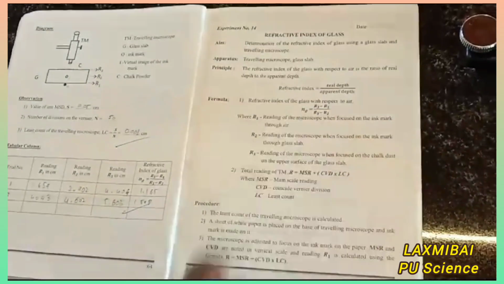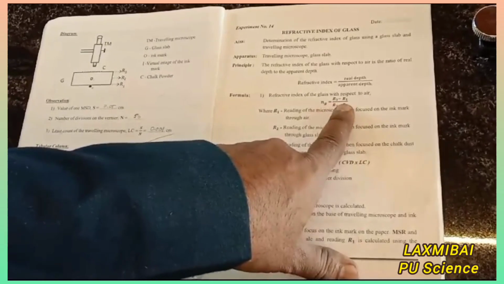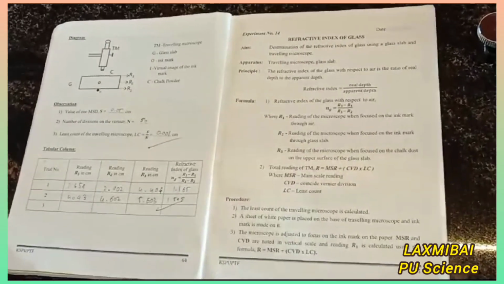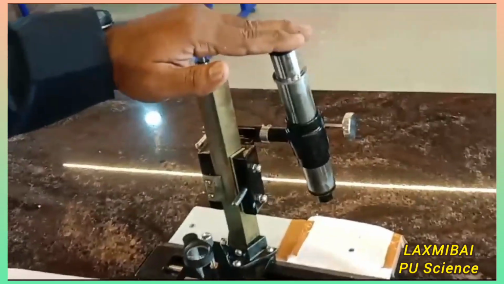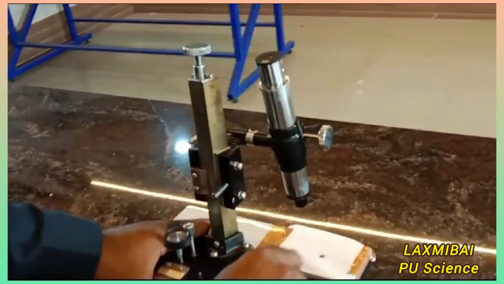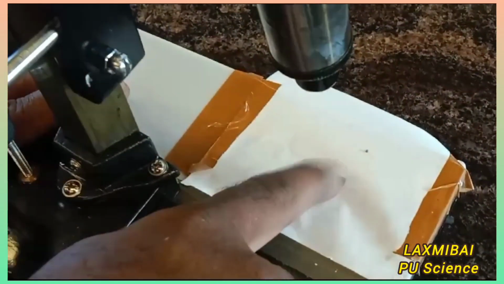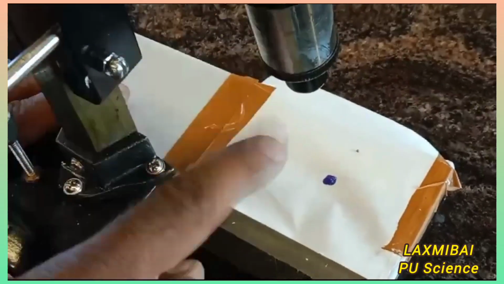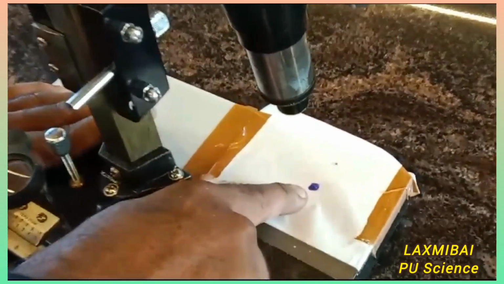To find the refractive index of glass, they have given the formula: Ng is equal to R3 minus R1 divided by R3 minus R2, where R1 is the reading of the traveling microscope when focused on the ink mark. So here you can see, this is a traveling microscope. This traveling microscope will focus on this ink mark. Here I have made an ink mark at the bottom of this traveling microscope, so through this microscope we will see the image of this ink mark clearly.